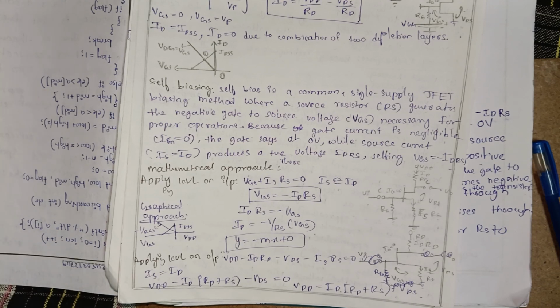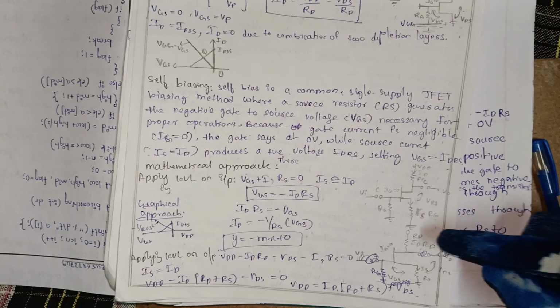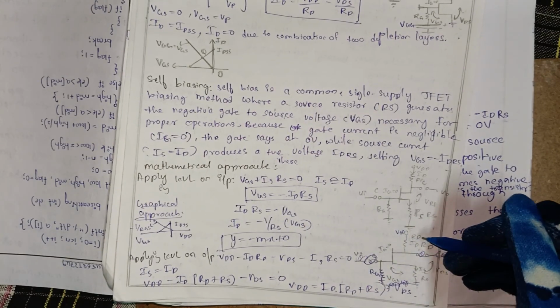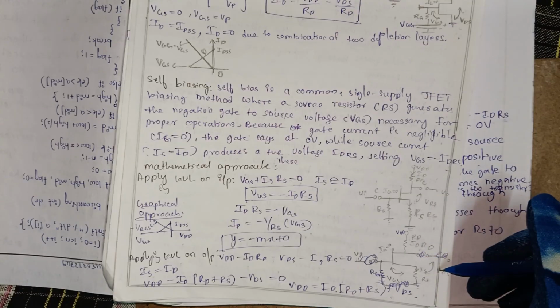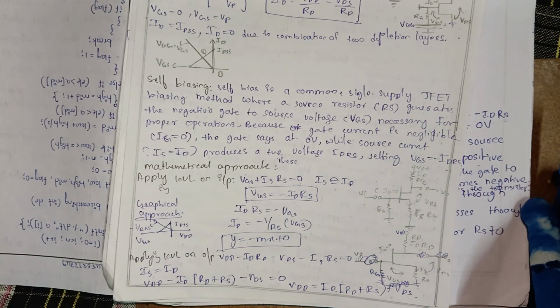And then applying KVL on the output side. So VDD minus ID RD minus VDS minus IS RS is equal to 0. So here is the VDD, and then minus RD into IS minus VDS, minus IS RS is equal to 0.